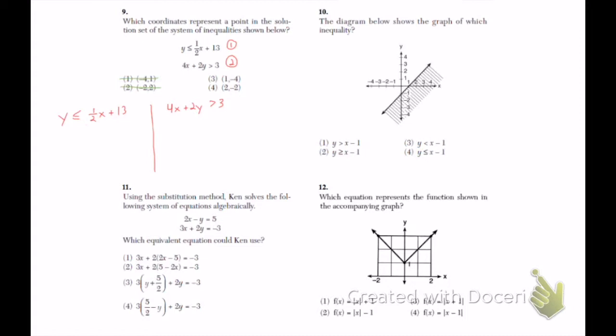Alright, the next set of coordinates is 1, negative 4. Alright, so if we put negative 4 is less than or equal to 1/2 times 1 plus 13. Alright, we see that negative 4 must be less than or equal to 1/2 plus 13, and we see that this is true. Let's try over here.